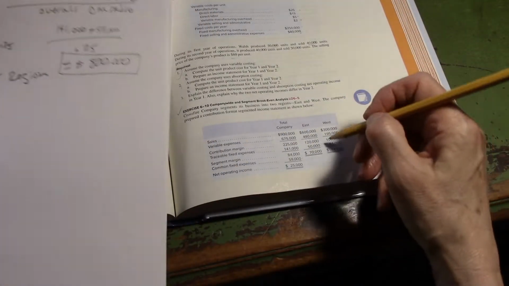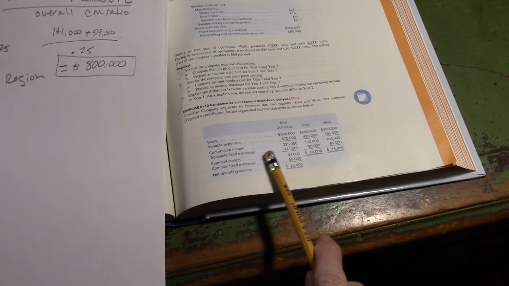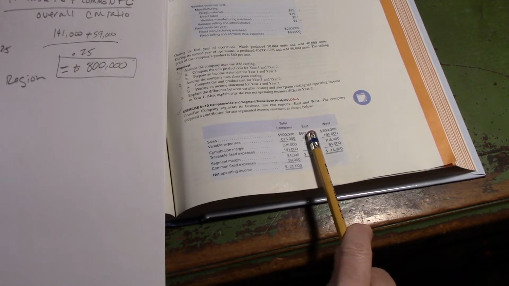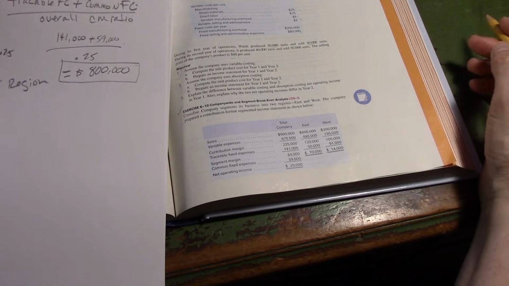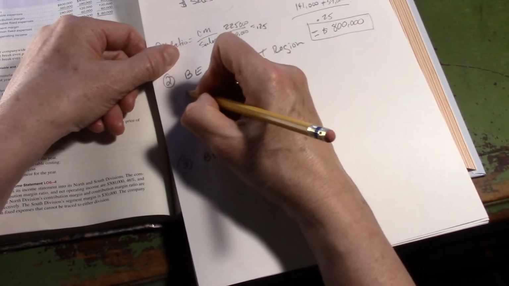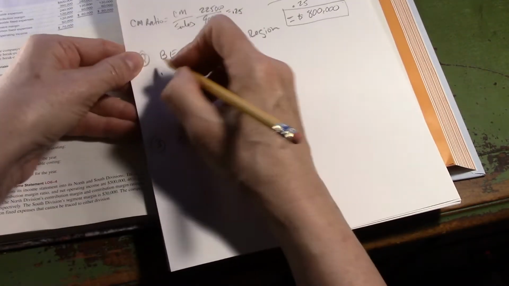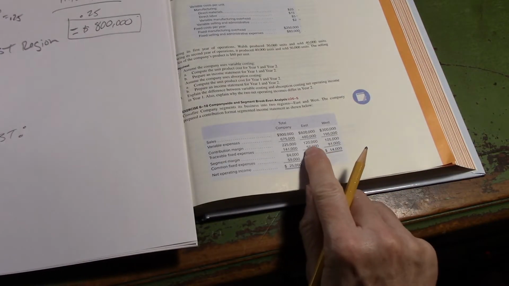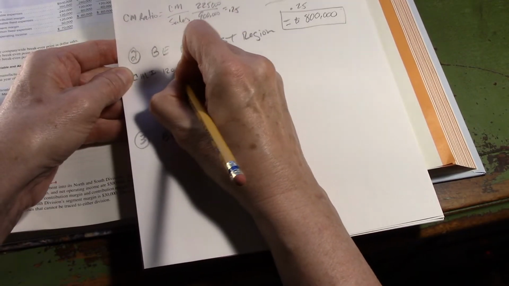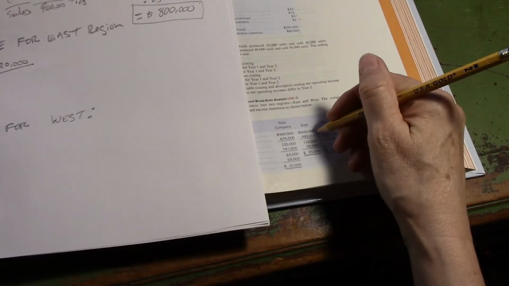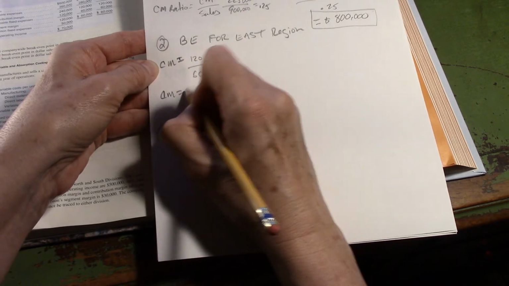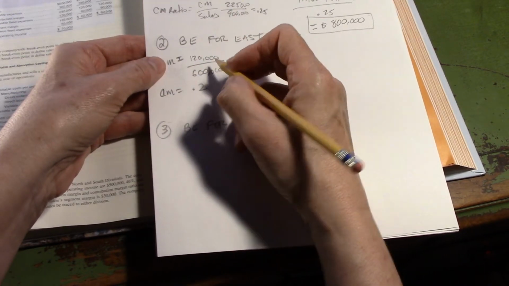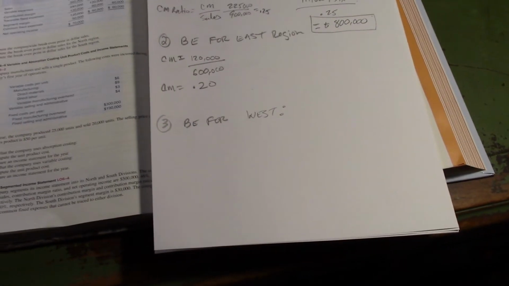So what about East? We do the same thing. The contribution margin is going to be 120,000 divided by 600,000. So that's 0.2. I'll write it out here. Contribution margin equals 120,000 divided by 600,000, so the contribution margin equals 0.2 or 20%, however you'd like to call it.